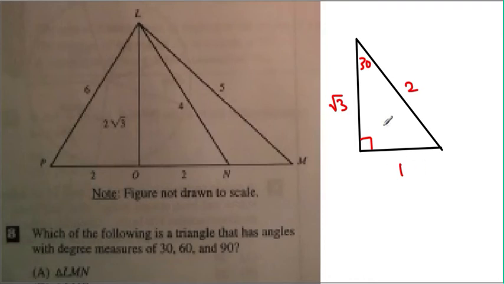Anything in that ratio becomes our answer. Radical 3, we see that over here, but instead of radical 3 we have 2 radical 3. Then instead of 1, we are looking for 2, and here it has to be 4. So we are looking for two other sides, 2 and 4, and we see that over here.